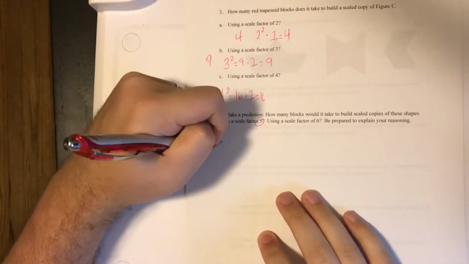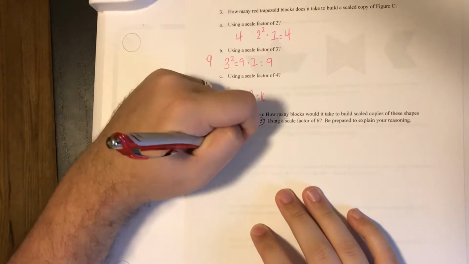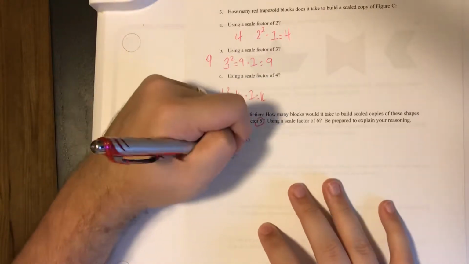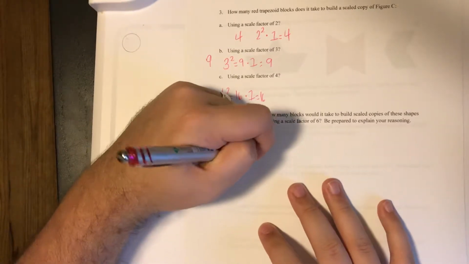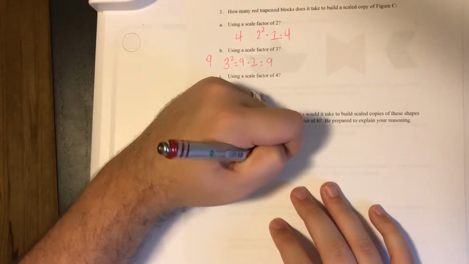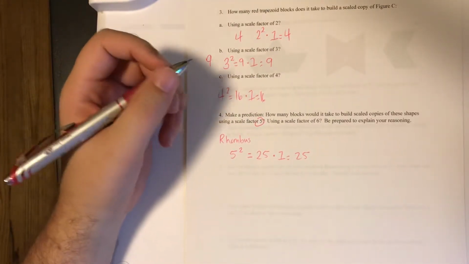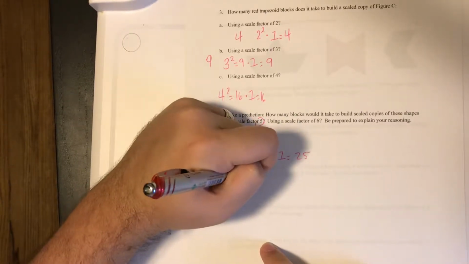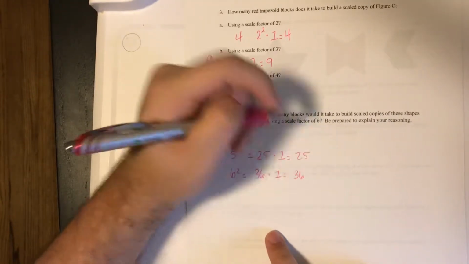So I'm going to use, let's use rhombus. So if I have the rhombus, right, if my scale factor is 5, or even for any of them, if my scale factor is 5, I'm going to square that, because I did that in every problem. 5 squared is 25. So I'm going to use 25 blocks because I started with the original area of 1, so I know my new area is going to be 25. It's going to take up 25 units. And then for 6, scale factor of 6 would be 6 squared. This means 6 times 6, which is 36. 36 times 1 equals 36.